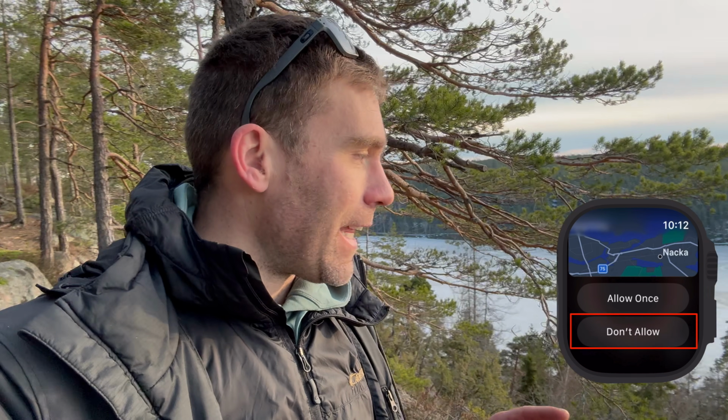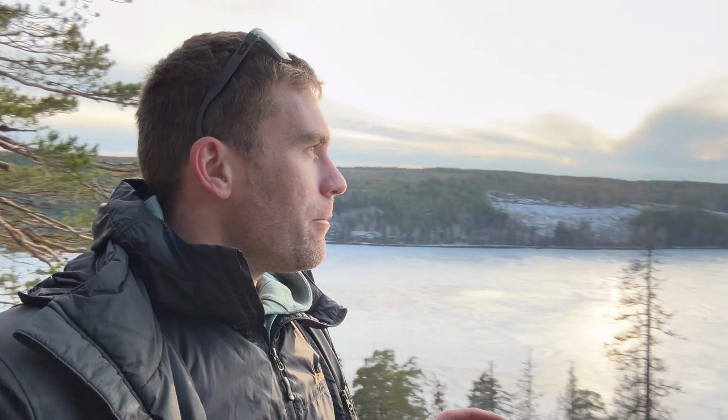If you select deny there, this is breathtaking, by the way, that means that the Apple Watch and Backtrack will start recording the location from where you are right now. And if you're lost, you don't want to do that. Then you want to find your way back. So select allow if you're lost, and select deny if you would like to start your recording from where you are right now. Now back to the video again.